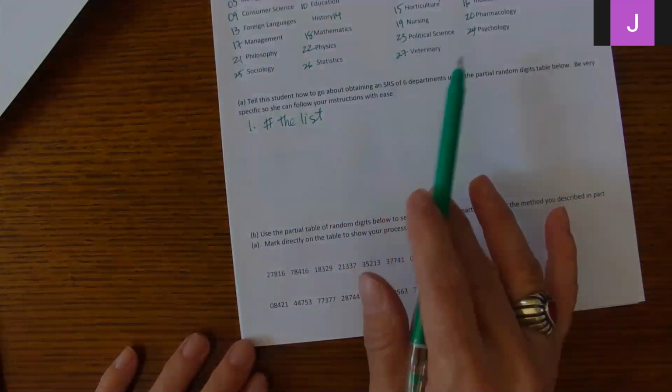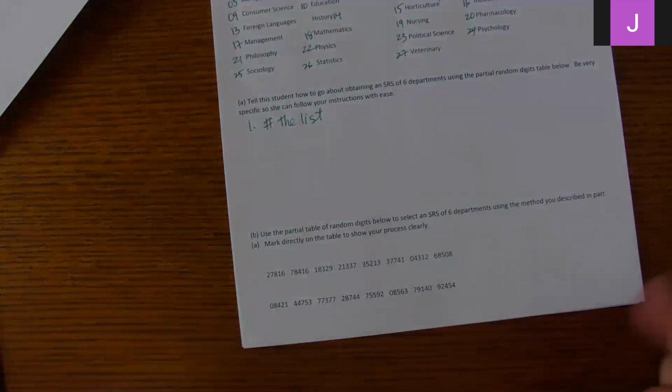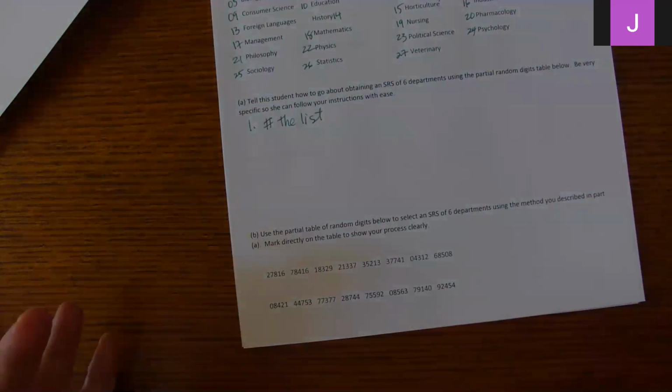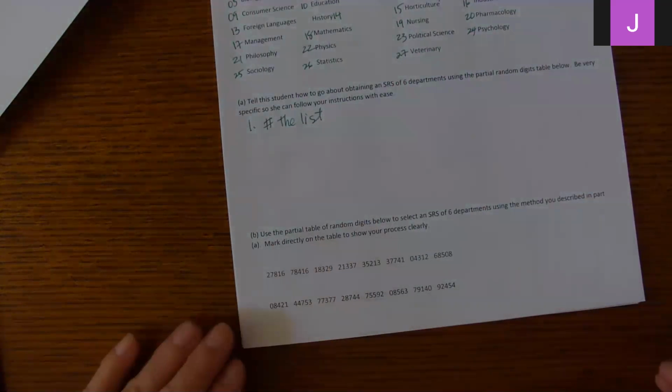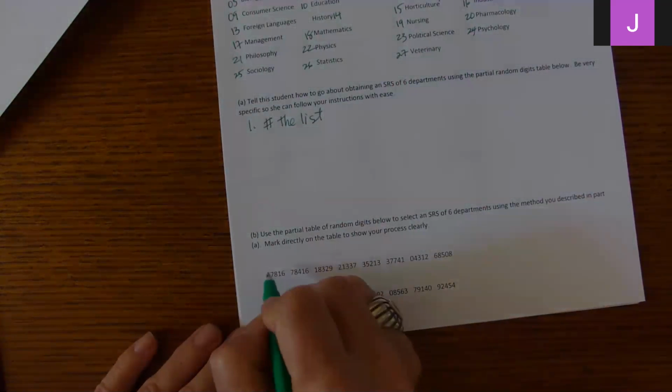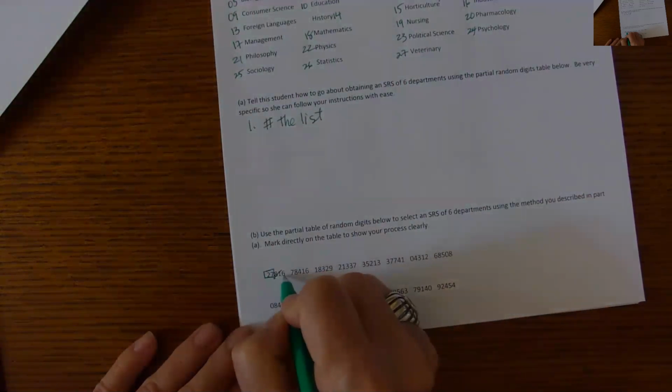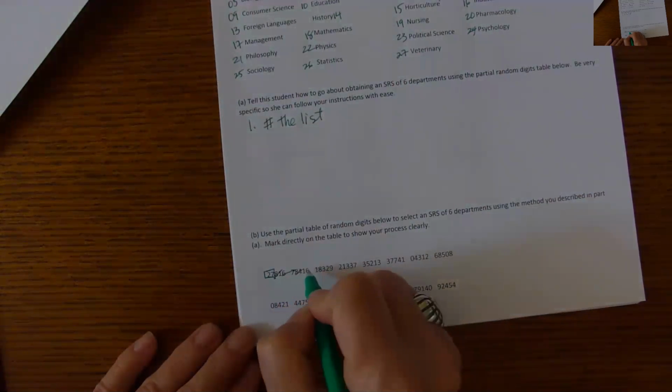We go by groups of 2 because it takes 2 digits, right? We have to look at the same number of digits. So we circle them if they're within that. If they're outside of that, we mark them off. So does 27 work? Yes. 81? No. 67? No, too big. 84? What about 16?